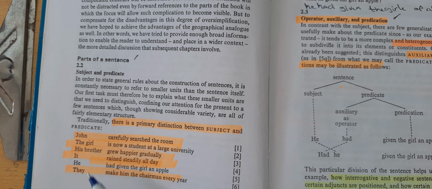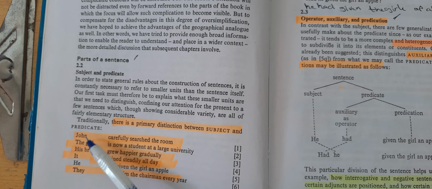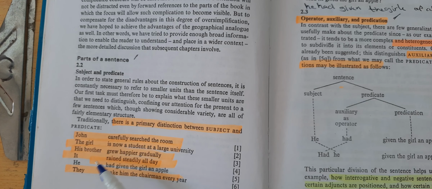The idea of this sentence is that Randolph Quirk just wants to show us the division of the sentence, and also the shapes of the subject. So in the first sentence we have a proper noun, in the second one we have a noun phrase. We also have another sentence: his brother grew happier gradually.